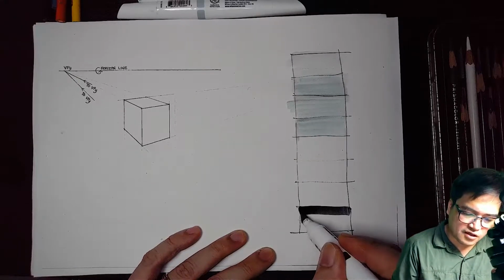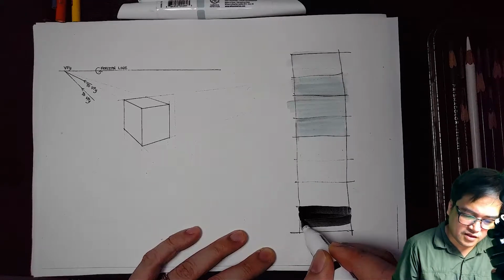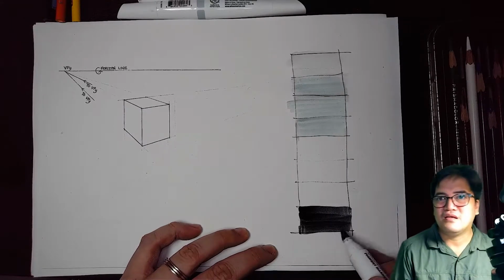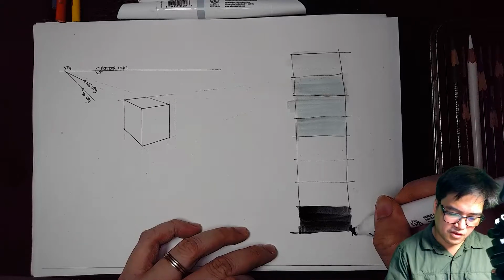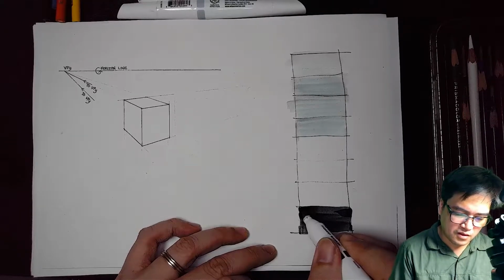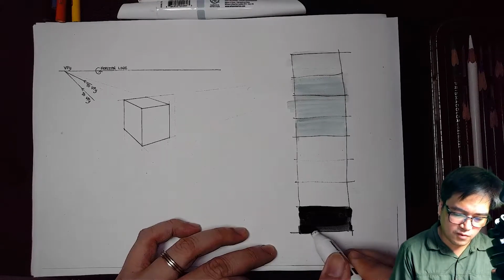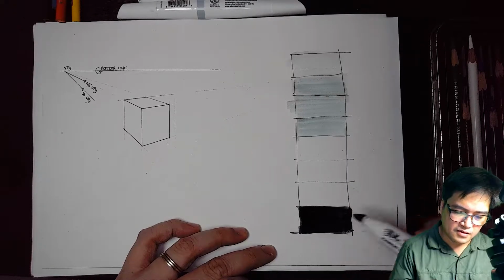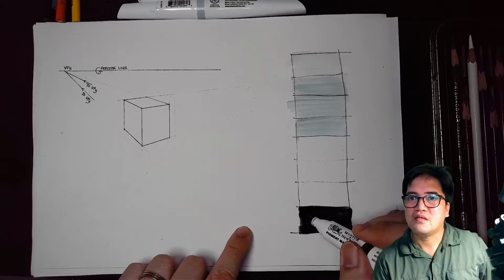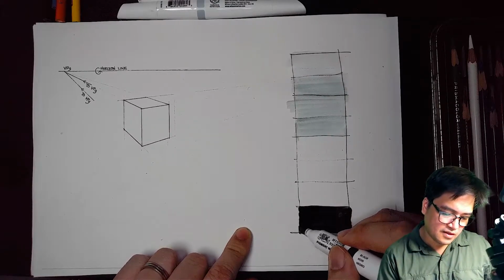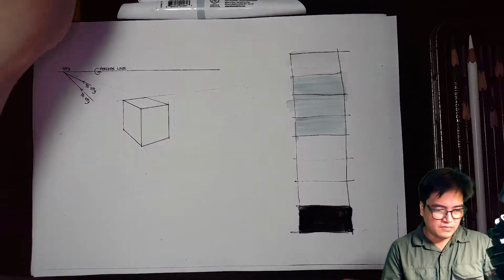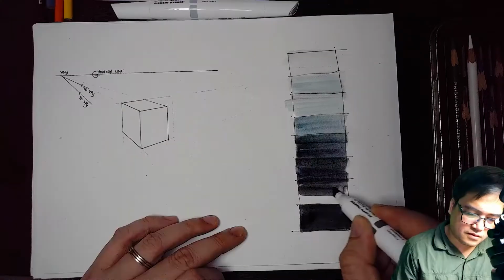But I want to transition this in such a way. I'm applying this with a zigzagging motion, so we could see a bit of the strokes here. It's not perfect. This is one of the disadvantages of having marker pens, that you could probably see these strokes. So that's the darkest. That's the darkest value that we're going to get, the last part.